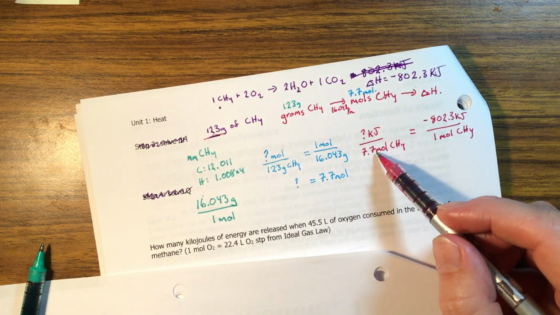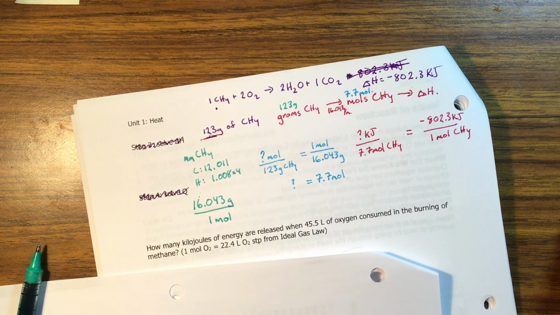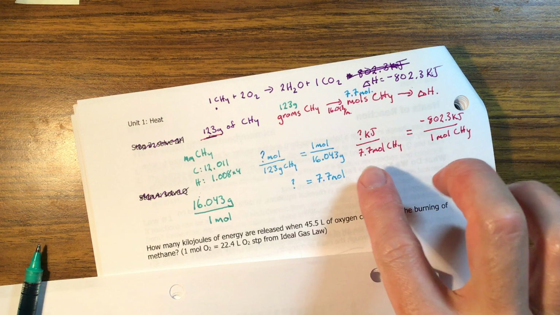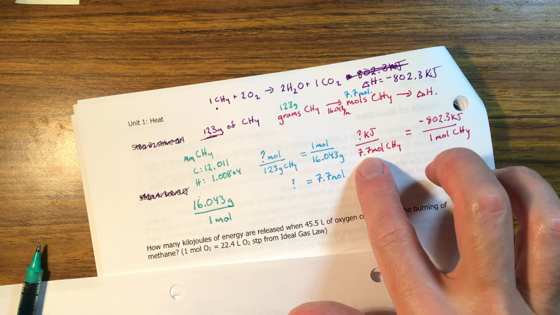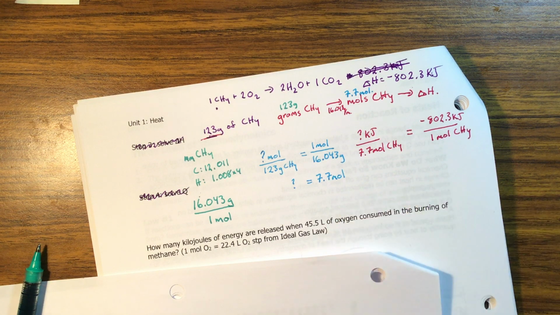Then I cross multiply. 7.7 times that divided by that. It's just going to be 7.7 times 802.3. Now, in my calculator, I don't have 7.7. I actually have 7.66689529191. And I leave that in the full decimal form in my calculator.